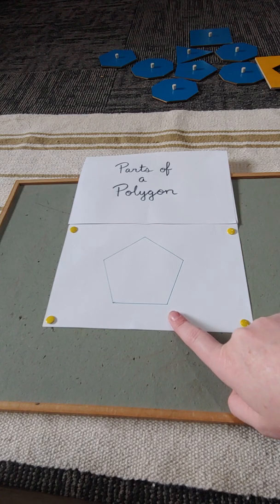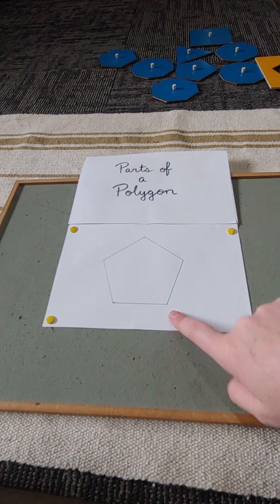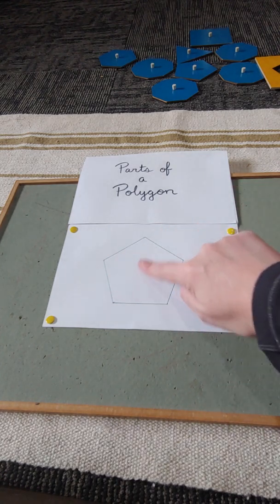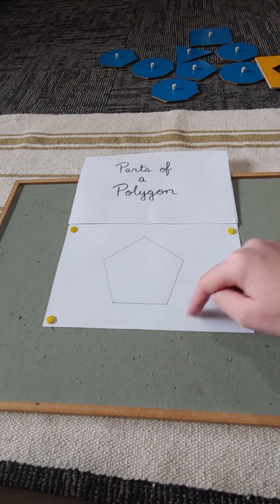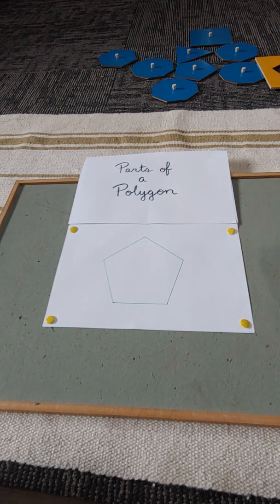Remember that in order to be a polygon, it needs to be made of only straight lines and trap some space. Only straight lines, space is trapped, so we have a polygon. This particular polygon is called a pentagon because it has 5 sides. You've probably done that lesson already. But for this work, it's not important what kind of polygon we have. It is just important that we're looking at a polygon. So let's check out some of the words that we use when we talk about a polygon.